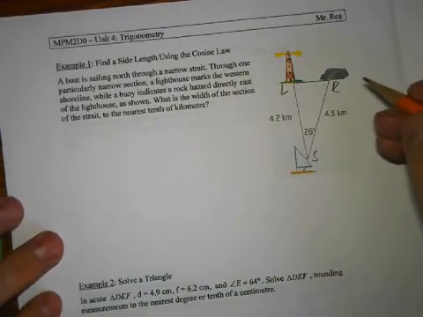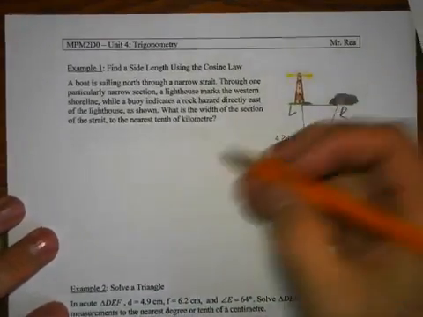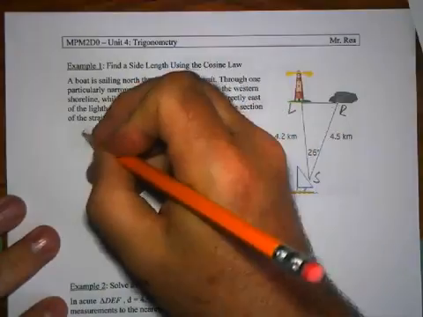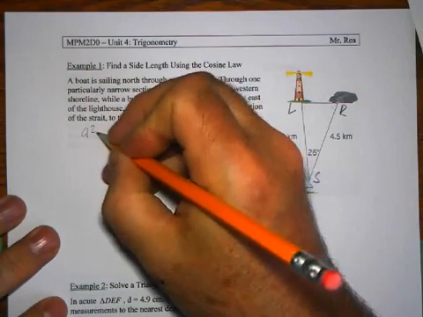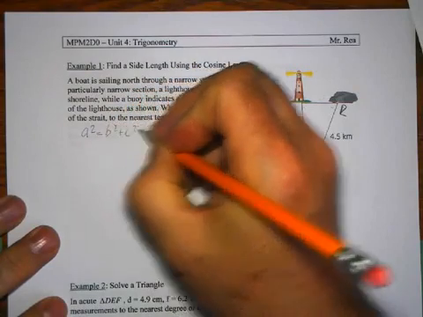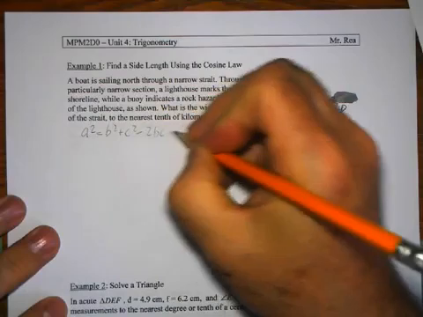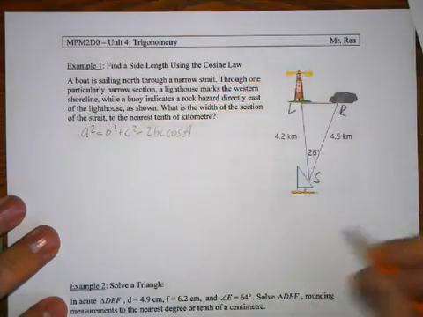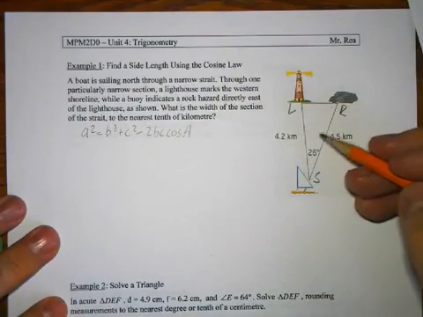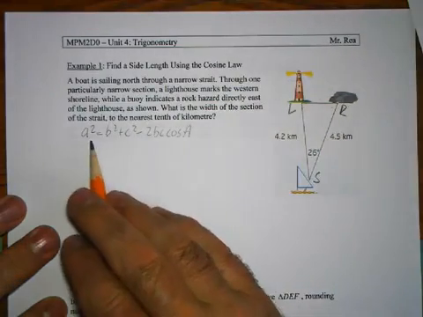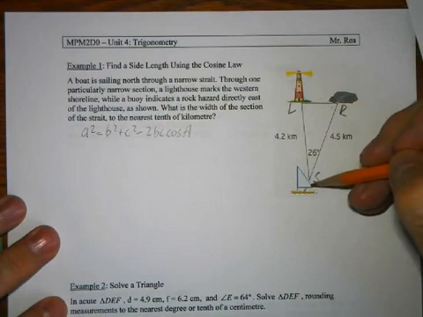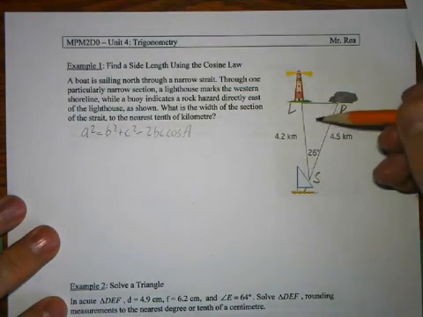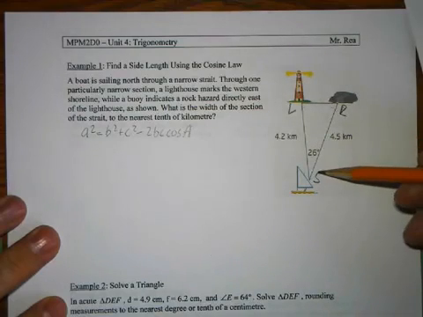Okay, now what I usually do, at least when you're getting started with this, is write out the cosine law as it's given, right? So a squared equals b squared plus c squared minus 2bc cosine A. Now these have nothing to do with ABC, so we have to basically switch ABC for L, R, and S. So in this case, we know two sides, we know one angle.